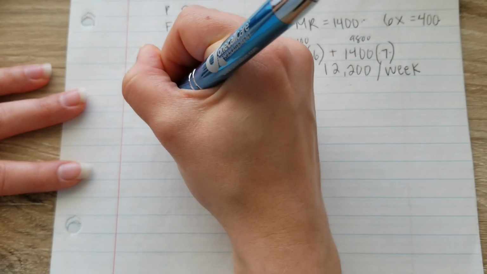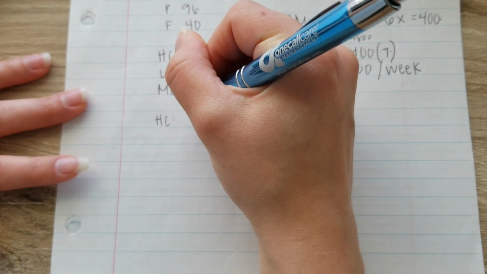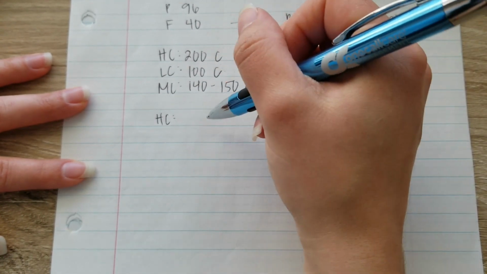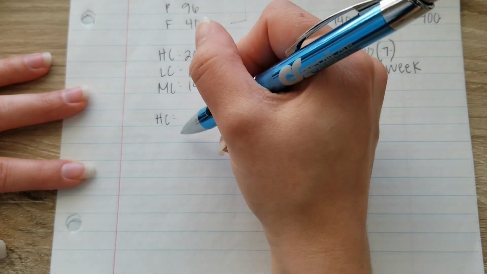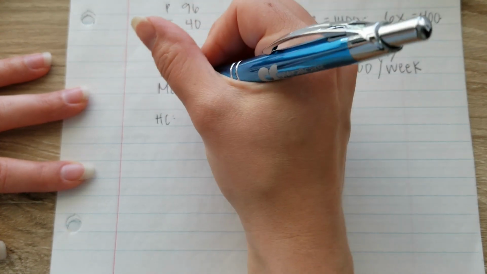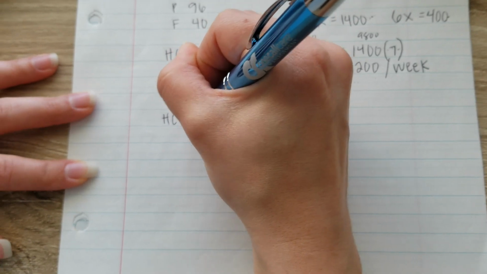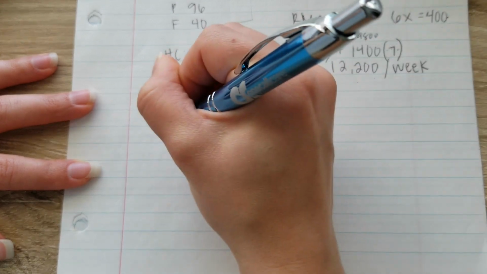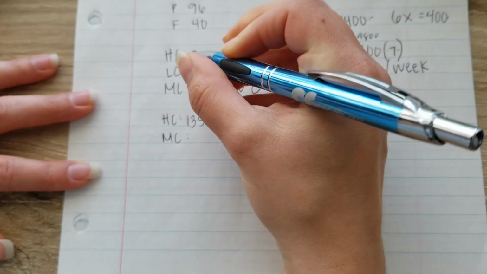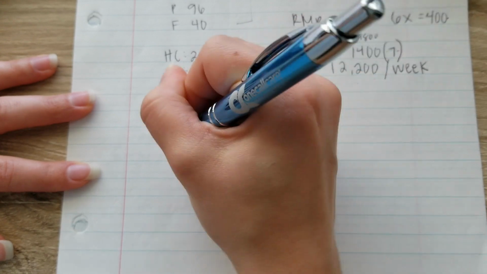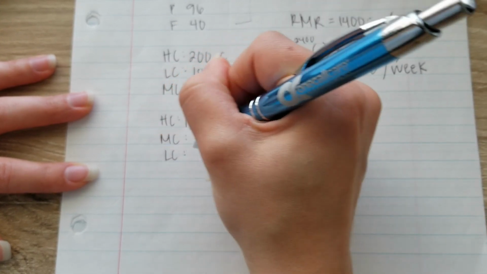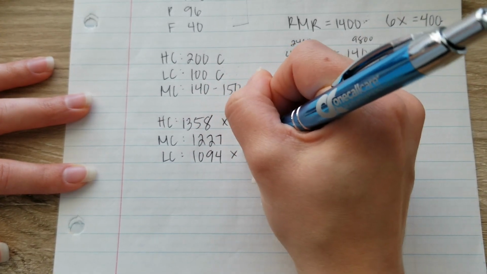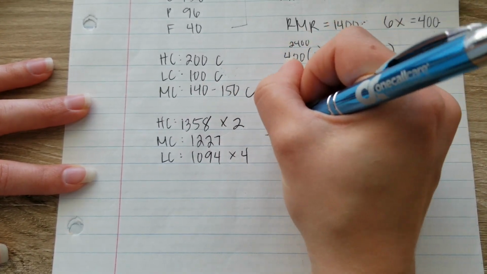Okay? So now I'm going to go through the breakdown of my meals per day. So on high carb day, I will show you how I plan my meals and calculate everything on MyFitnessPal in just a second. So on high carb day, I'm eating 1358 calories, and I have 2 high carb days, so that'll be times 2. Moderate carb day, I'm eating 1227 calories. Low carb day, I'm eating 1094 calories, and I have 4 of those days.